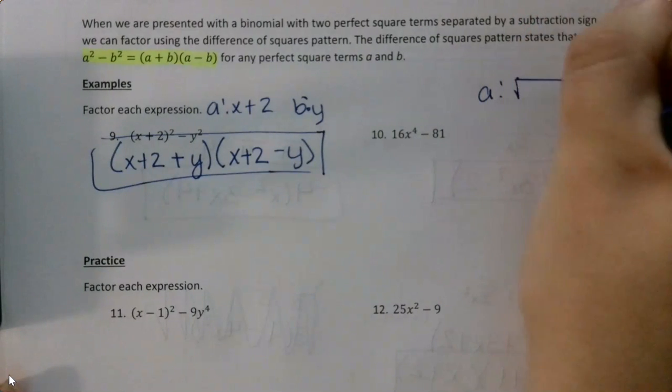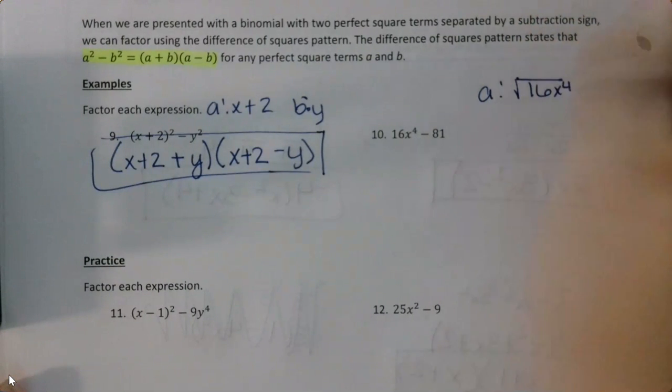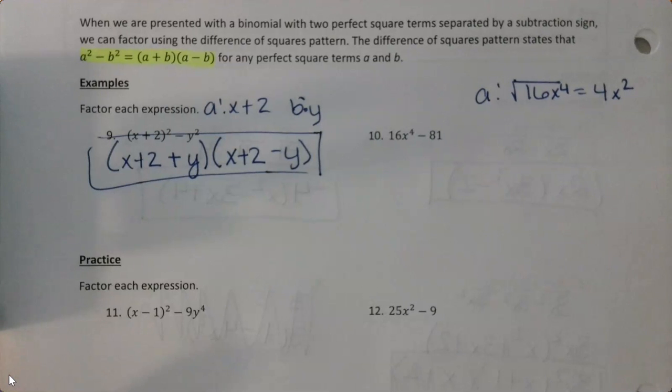So I can actually write that out, if that'll help. So what is the square root of 16x to the 4th? Because remember, you take the square root of the 16, and then when you take the square root of an x with an exponent, you just divide it by 2.